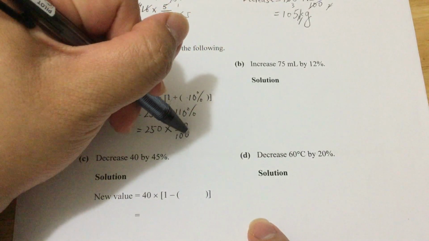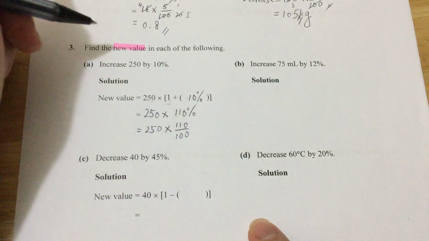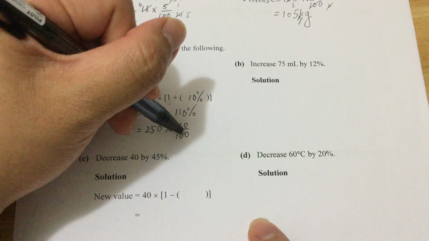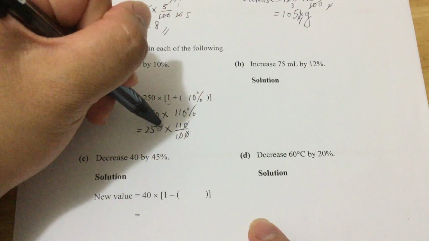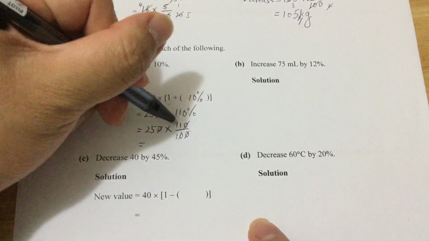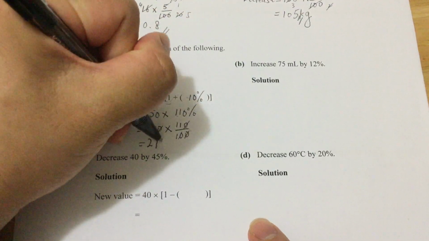You can cancel this 0 or 0, or you can try to cancel the 25 and 100 once again. This is 10 and this is 4. But I will cancel it for the 1, I will cancel the 0. Okay, this is much easier for you. 25 times 11, so you have 250 plus 25, so this is 275.